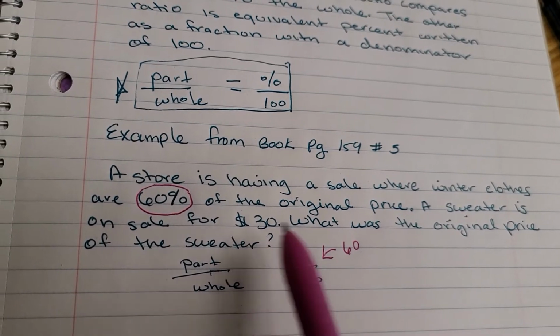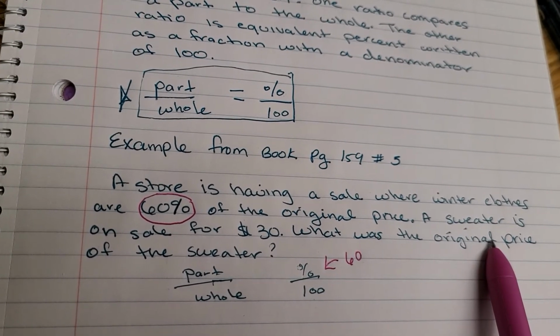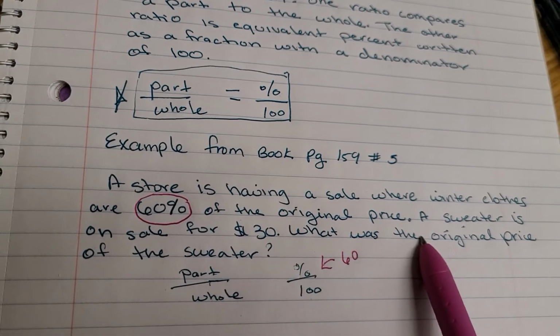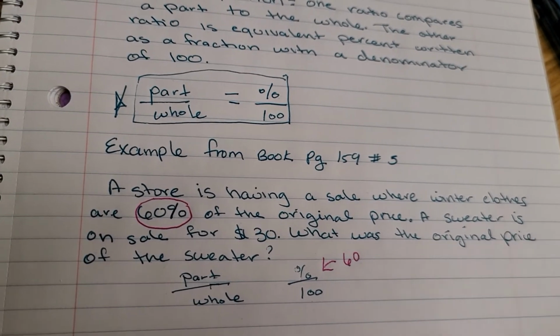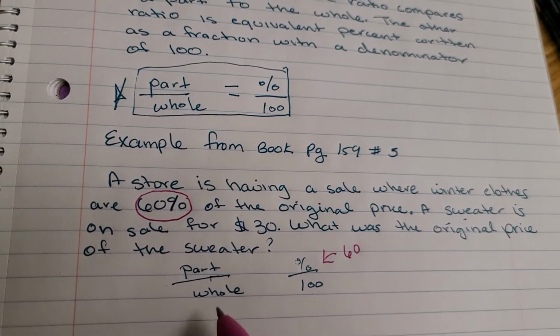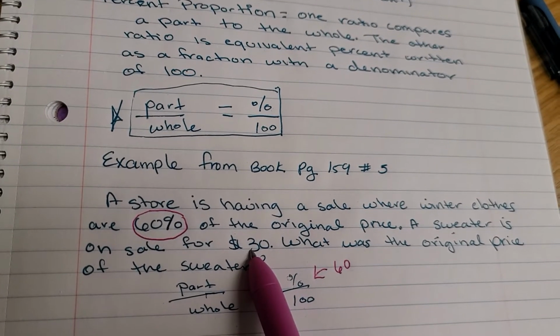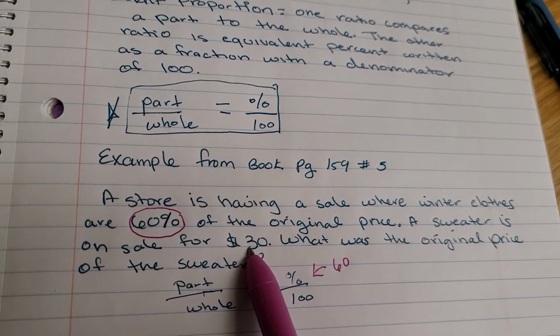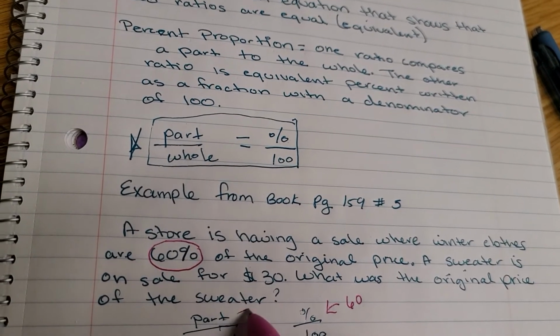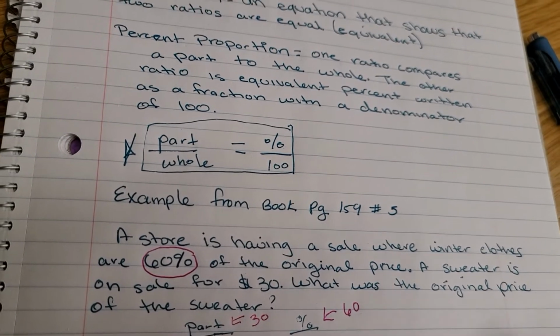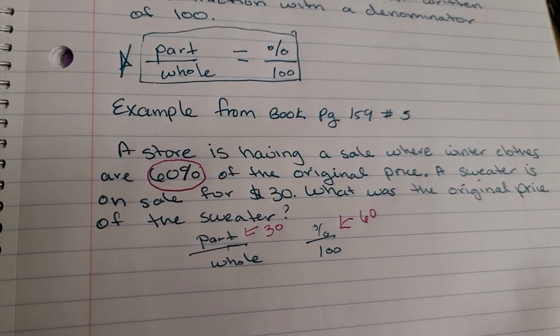Now we don't know because we have to read this part, or maybe you already know. It said, what was the original price? So if you are looking for the original price, that means that's the whole amount. So if this 30 is less than that original amount, then this part is 30. So now you're just going to put it together, okay?